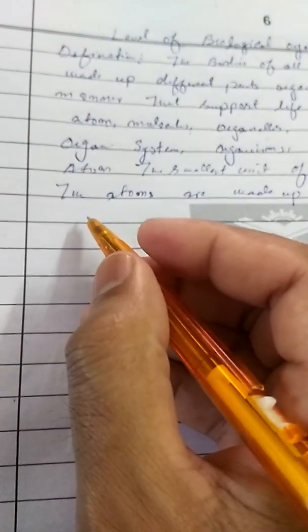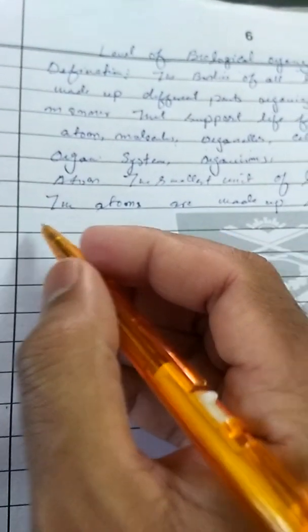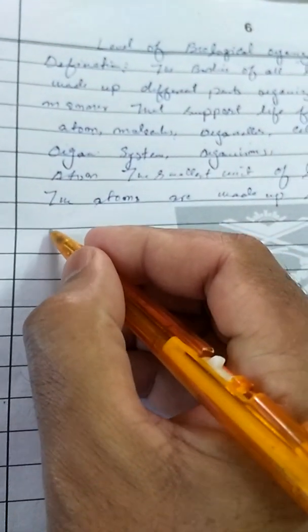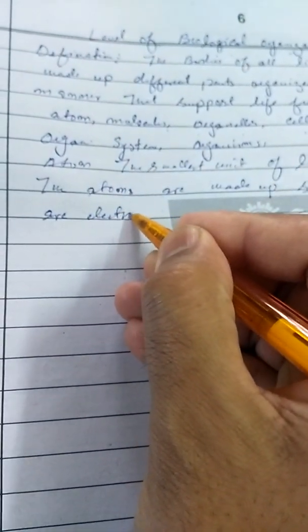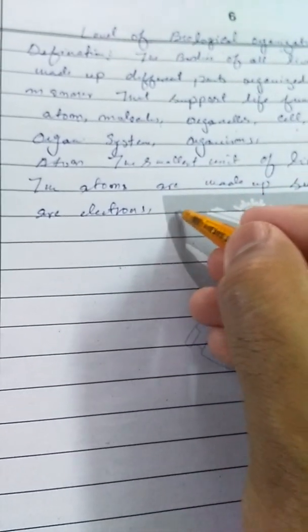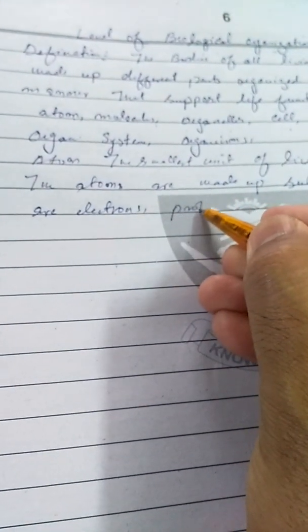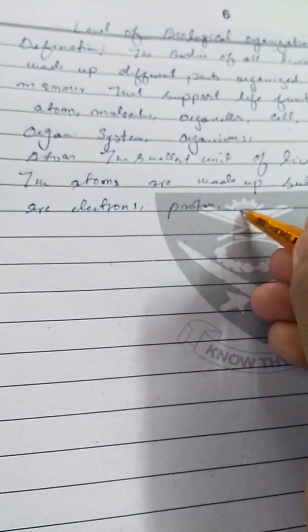Those particles are electrons, protons, and neutrons.